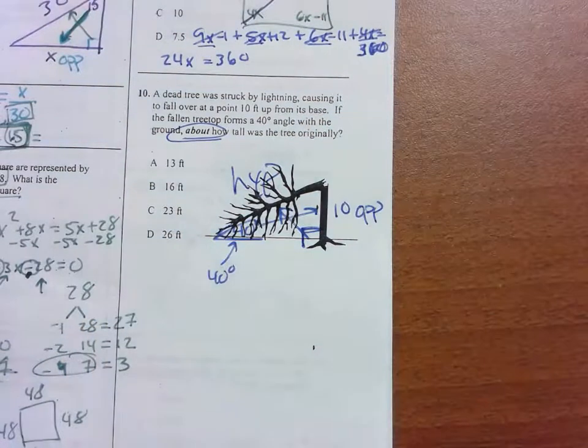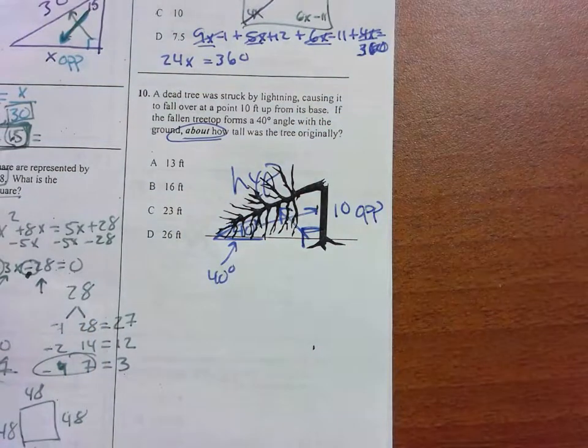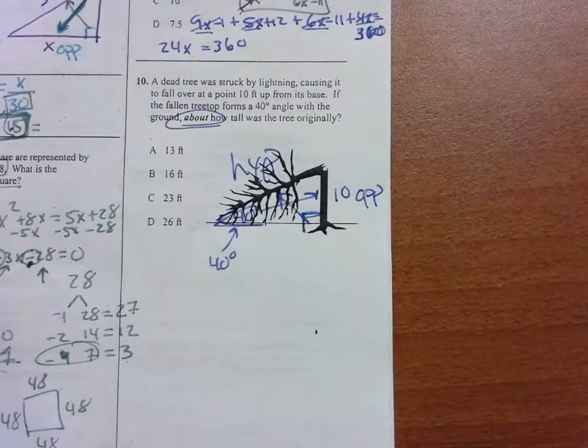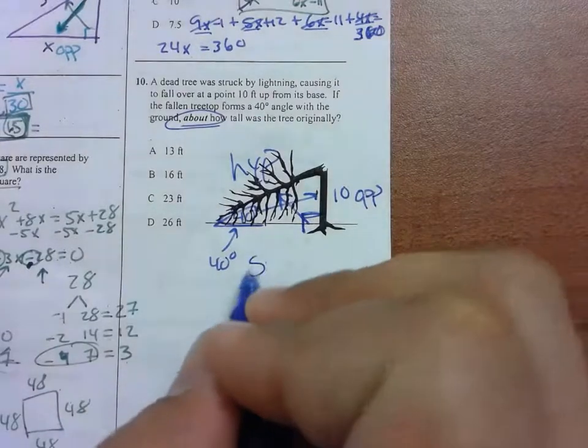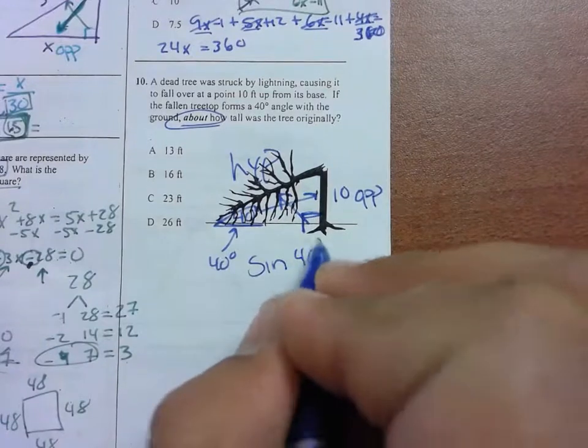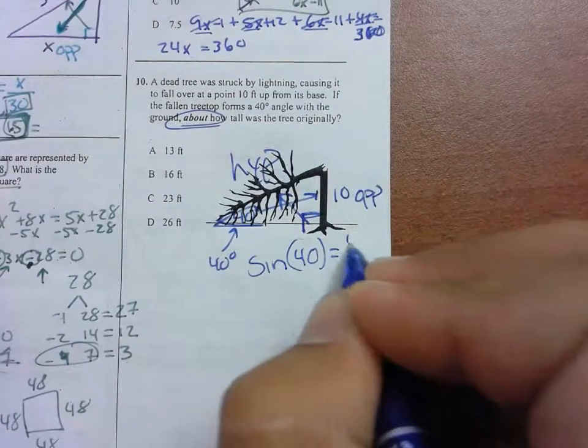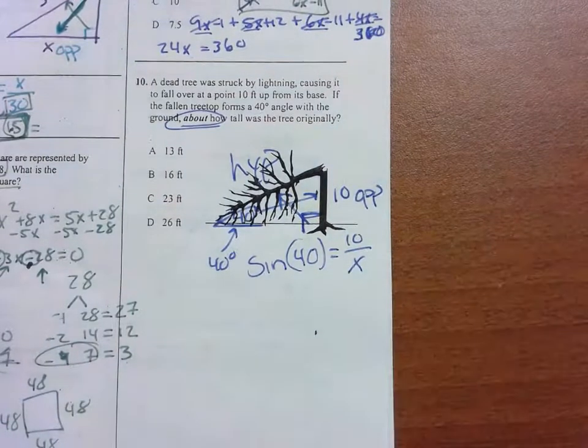Hypotenuse. I need to find out the length of the hypotenuse, add it to the piece of the tree that's still standing, and that'll tell me how tall the tree was. Asking for the whole tree. So what trig function? So sine, they gave me the angle, so I'm not using inverse. Opposite 10 over hypotenuse. This time, my variable's in the denominator.